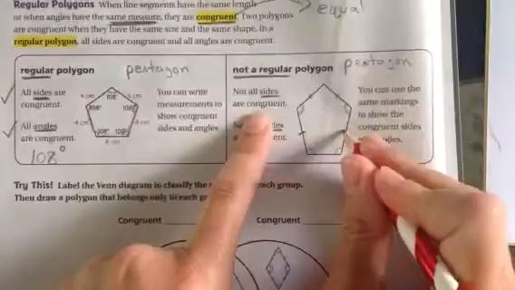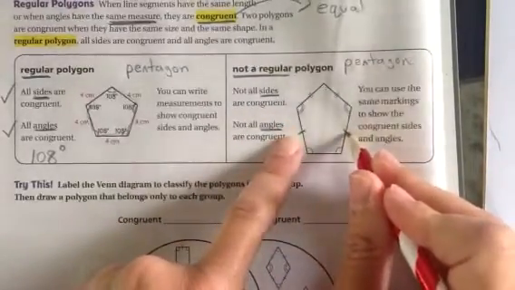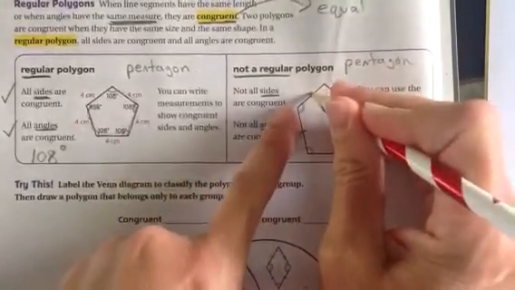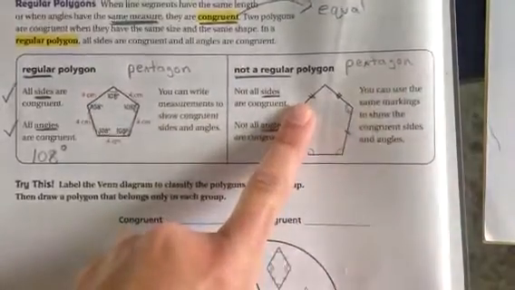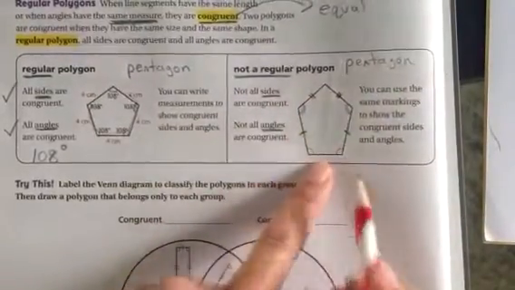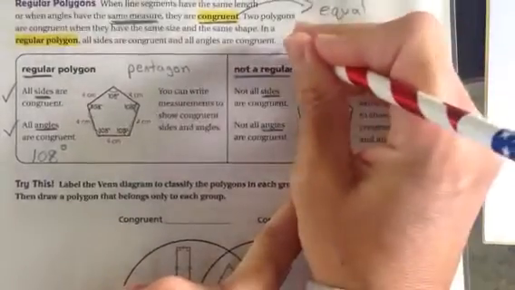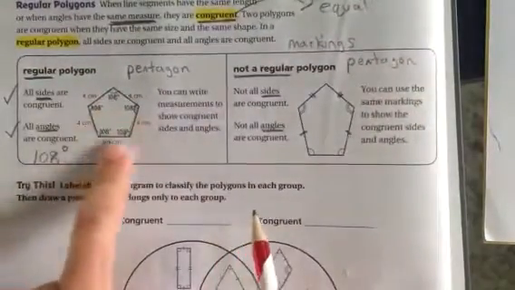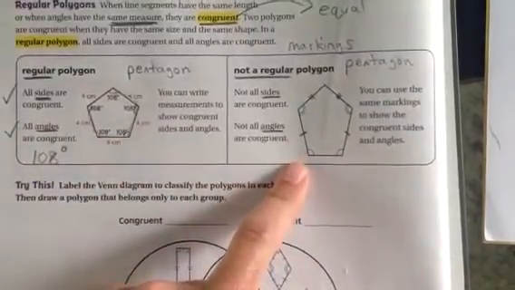Now, when we look at these hash marks, there's one hash mark here and one on this side. So that means that these sides are equal. And then when we look at these sides, there's 2 hash marks, which means that these sides are equal. Okay, and then this side has no hash mark at all. So we're looking at the markings in this one versus numbers that we saw in this example. Okay, so you could see these in a couple different ways.